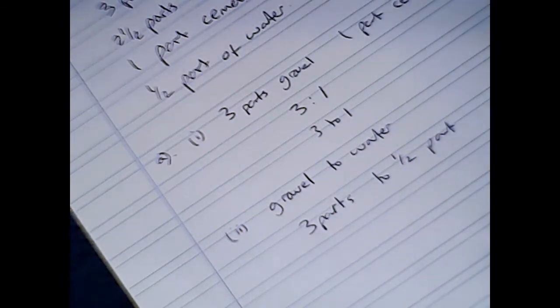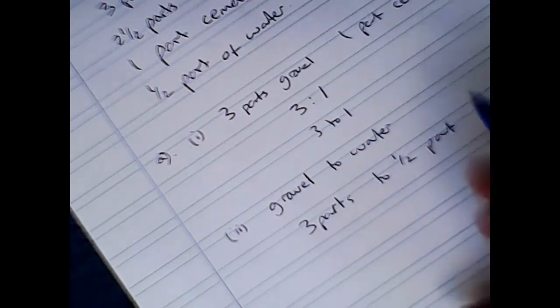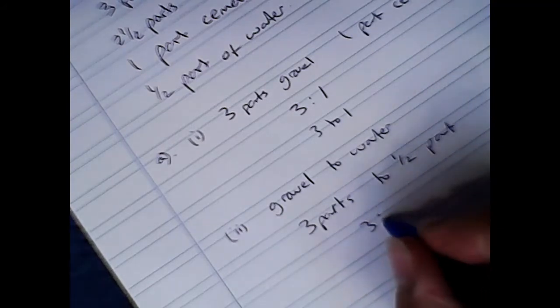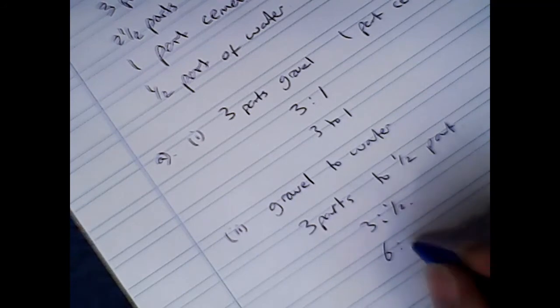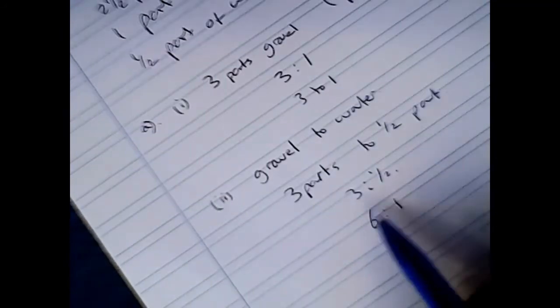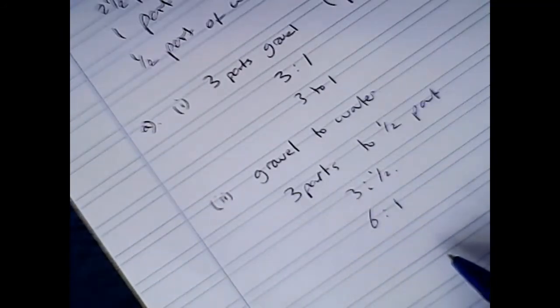Now, I personally would never write it down with halves. We could say 3 to 1/2, but I would prefer to write it down as 6 to 1, because that's obviously the same. 6 to 1 is the same as 3 to 1/2.